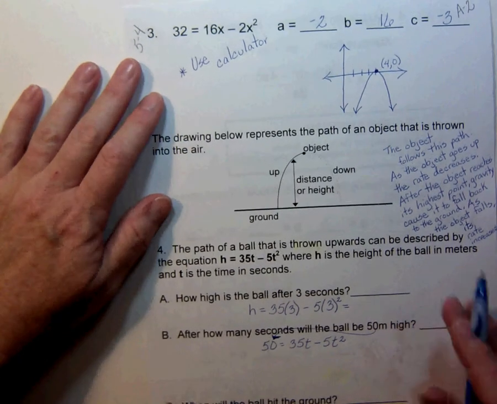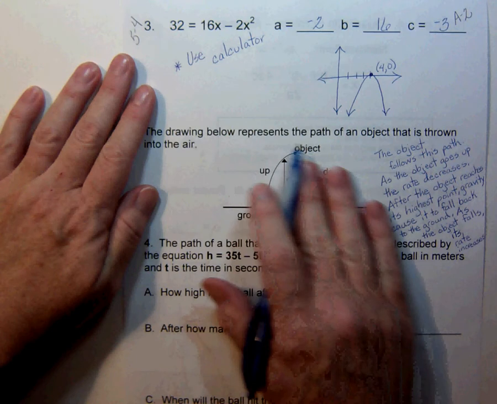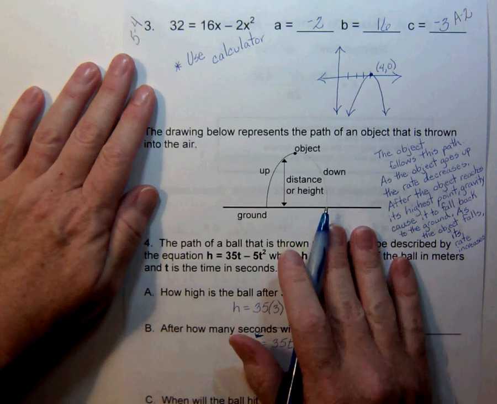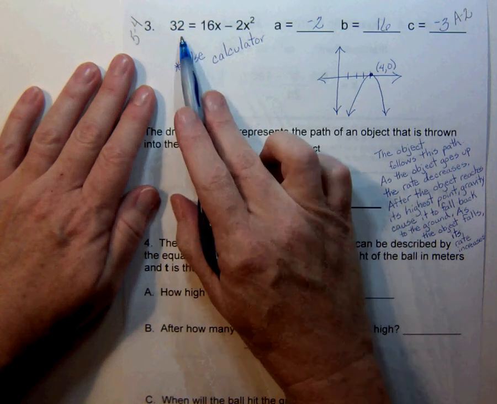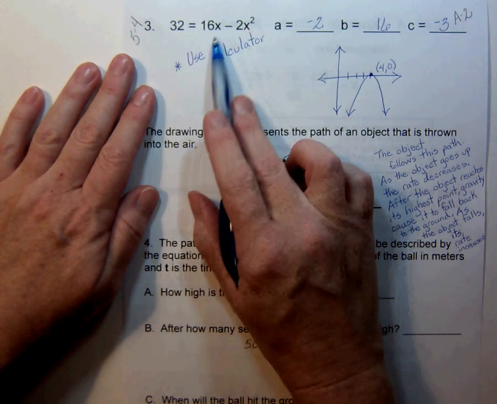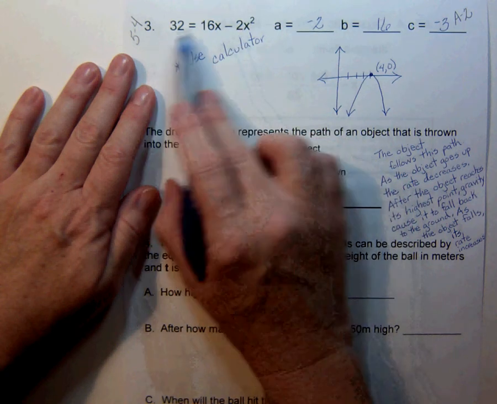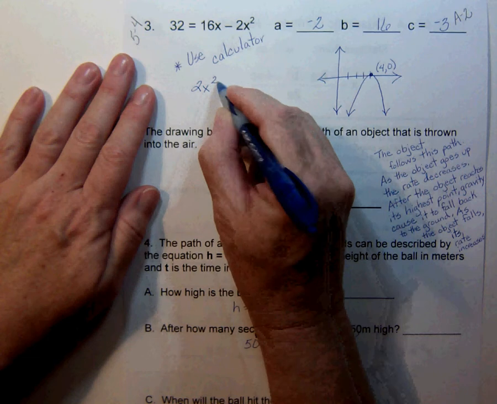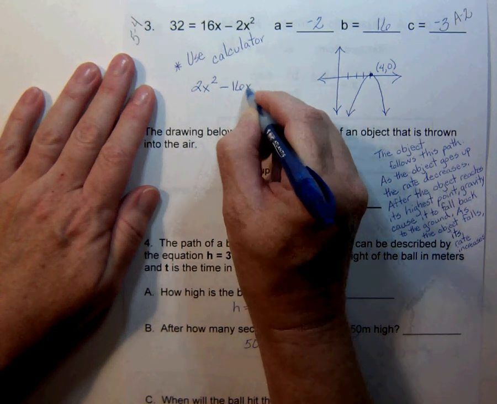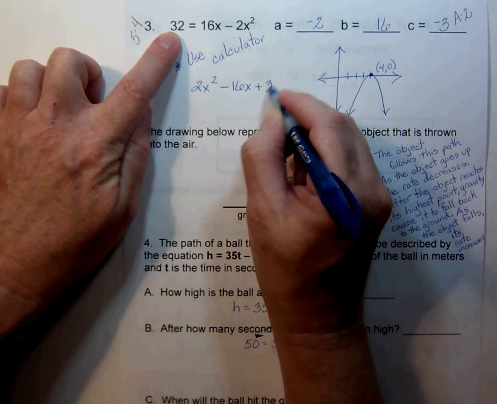You're going to see some that have talking about throwing a ball, an object up in the path that it takes and then to reach the ground again. But let's look at this one. If you put this in standard form, which I didn't do, I just showed to use the calculator, this would move over there and this one could move over there, being 2x squared minus 16x. Don't change this because it didn't move. So that's a plus 32.